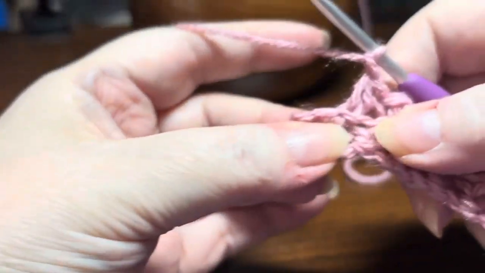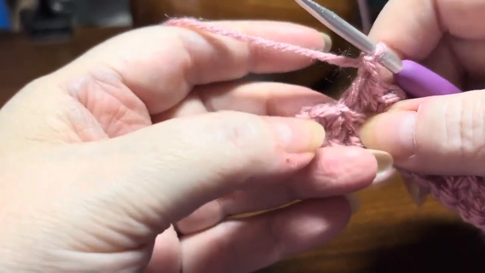Okay, and the last one is just a half double crochet.